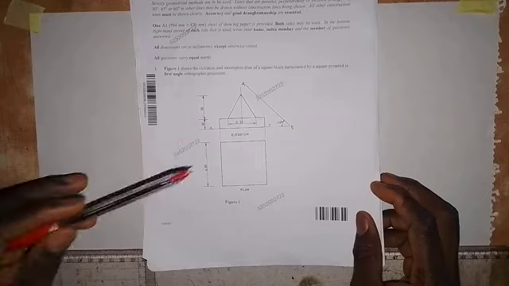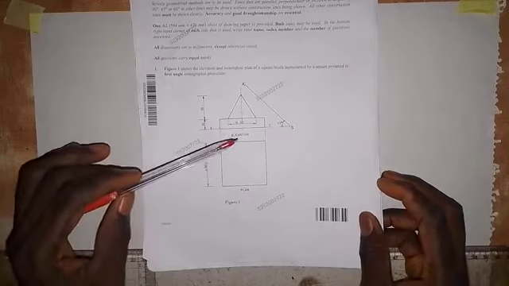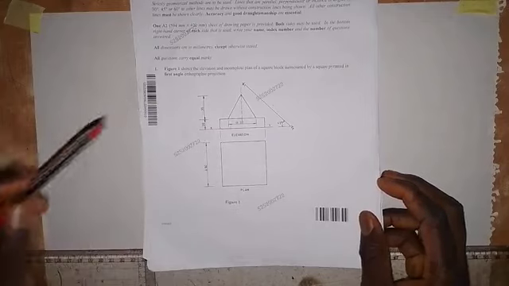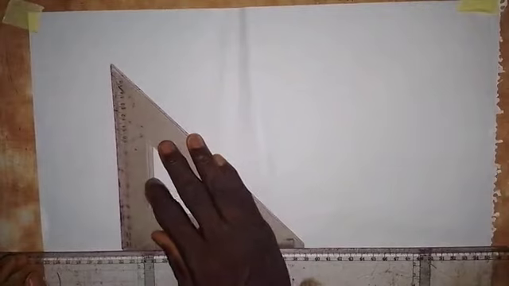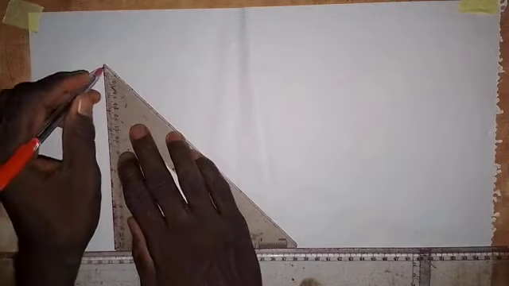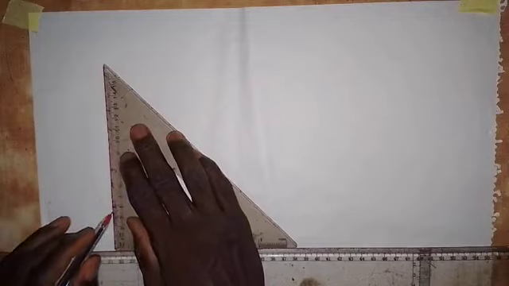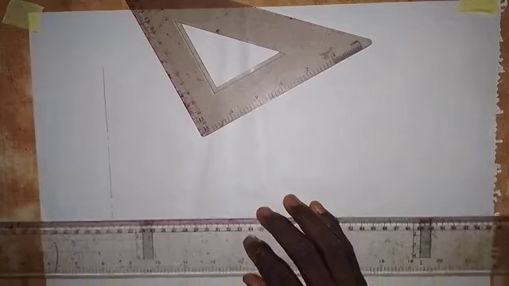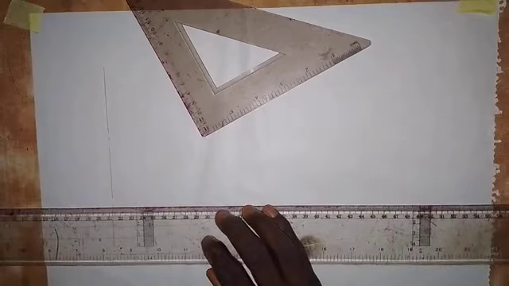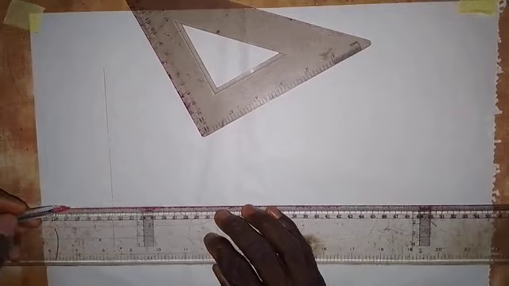So what we are to do first, as requested, is to draw the given views, which are this plan and the front elevation. Let's go and work that out. The first thing we are going to do is draw a vertical center line, like this. Then at this point I'm going to draw a horizontal center line so that we can construct the square, which is the plan.